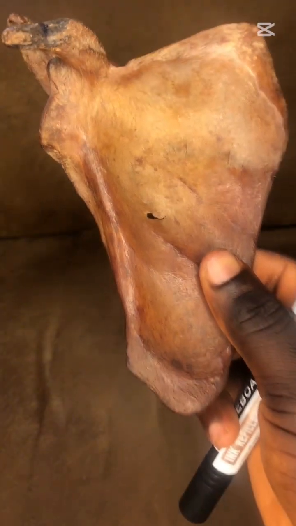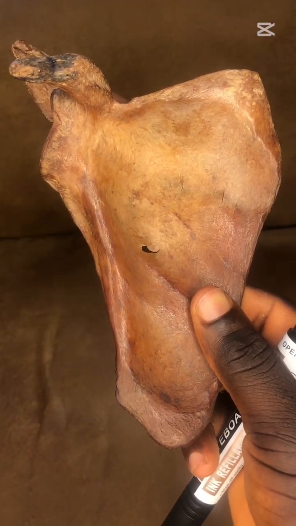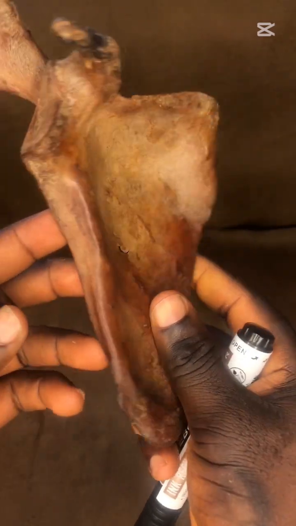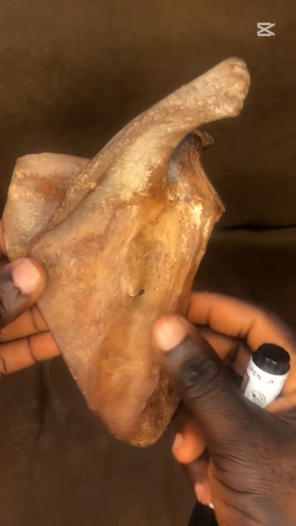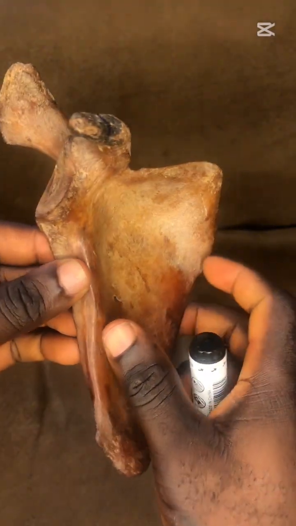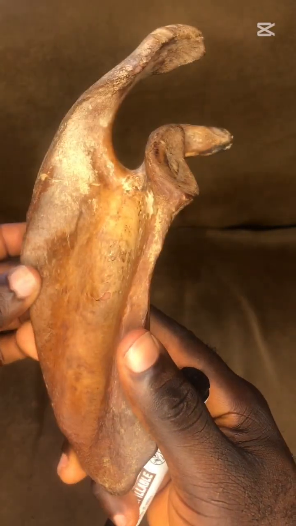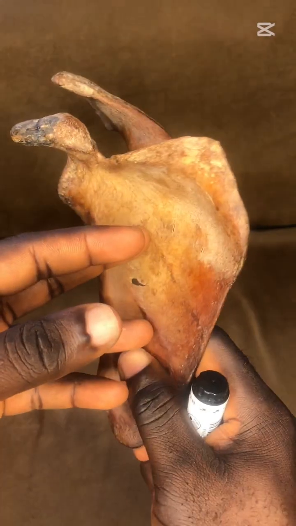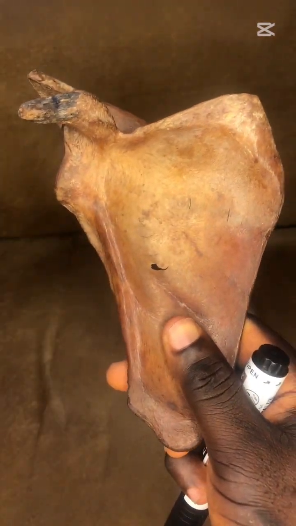Now let's proceed. Here on my hand is a structure called the scapula. You can feel it, you can see it. It is known as the shoulder blade. It's one of the pectoral girdle, right? So the scapula and the clavicle are the pectoral girdle.